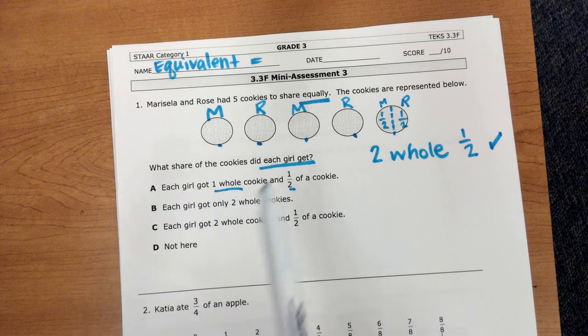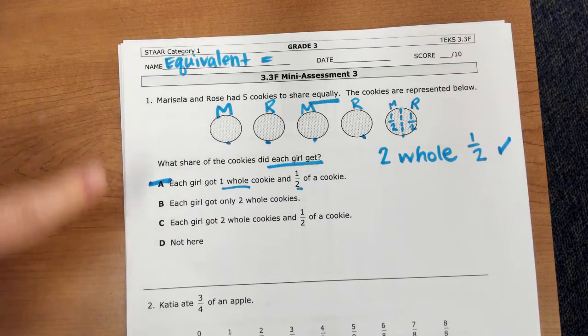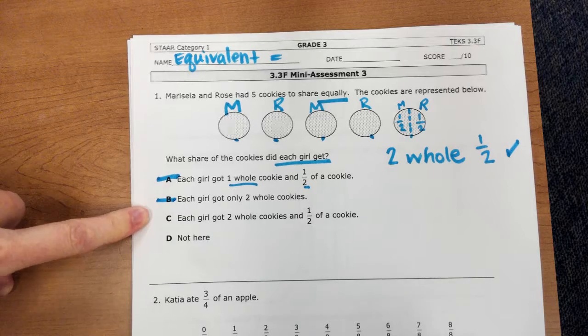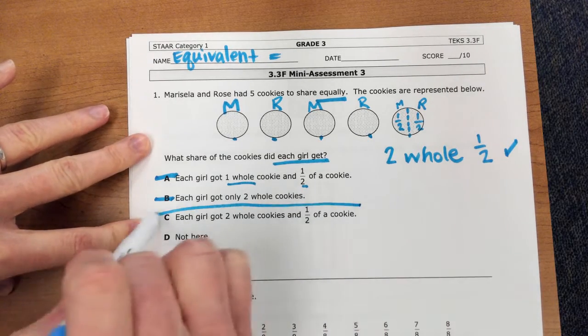So looking at the first one, it says each girl got 1 whole cookie and 1/2 a cookie. That's close, but not correct. Each girl got only 2 whole cookies. No, because we would be leaving out the other. Each girl got 2 whole cookies and half a cookie. This is what we're looking for.